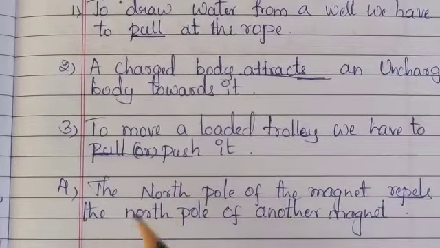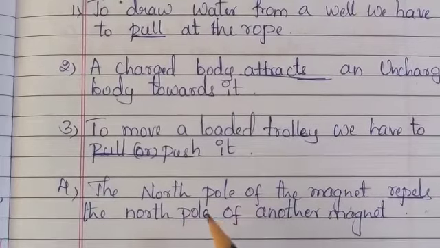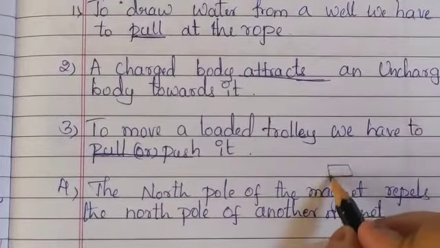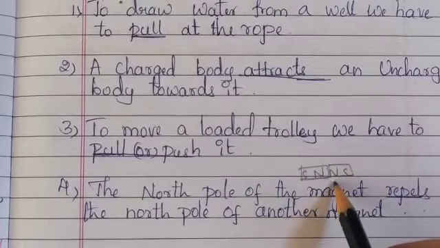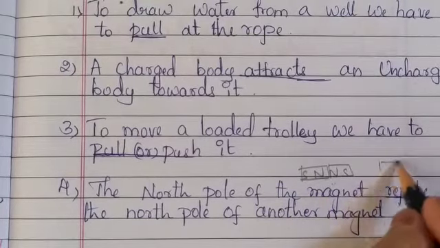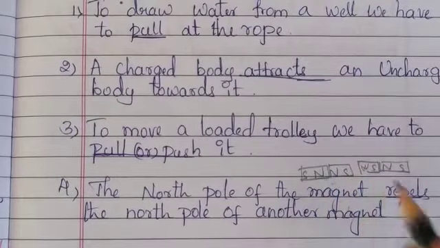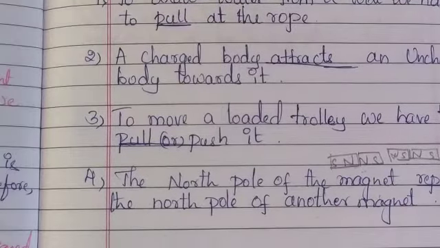Next is, the north pole of a magnet dash the north pole of another magnet. One north pole is there, another north pole is there. For example, this is a magnet, and I will consider another north pole. If north and north poles come near each other, they will repel each other. For example, if one is a north pole and another is a south pole, north and south poles will attract each other. So this is the revision of the first chapter, that is force and pressure. Thank you.